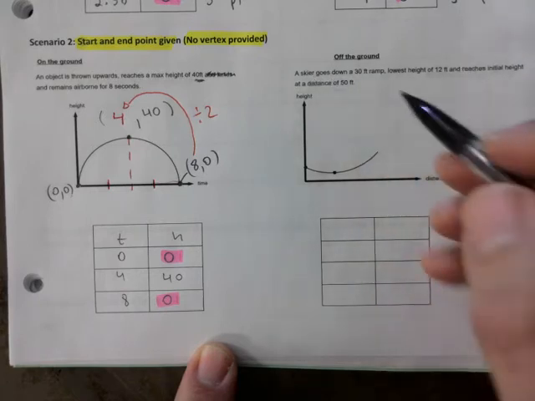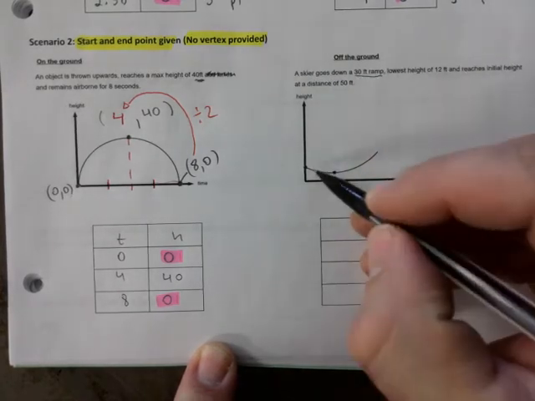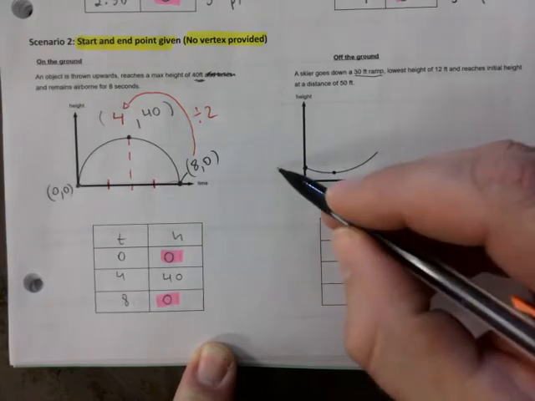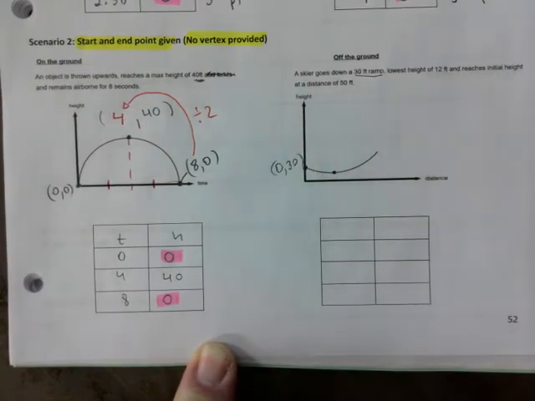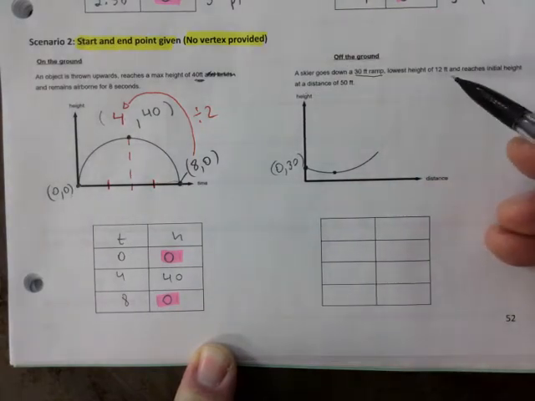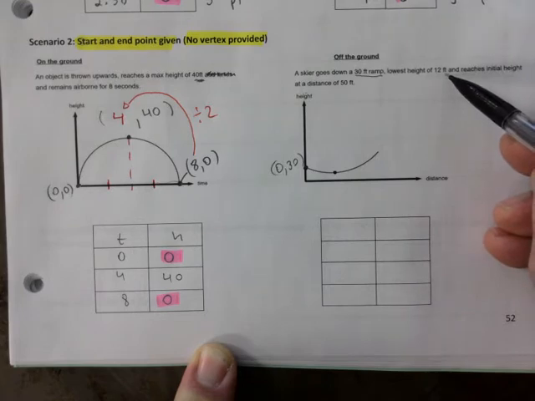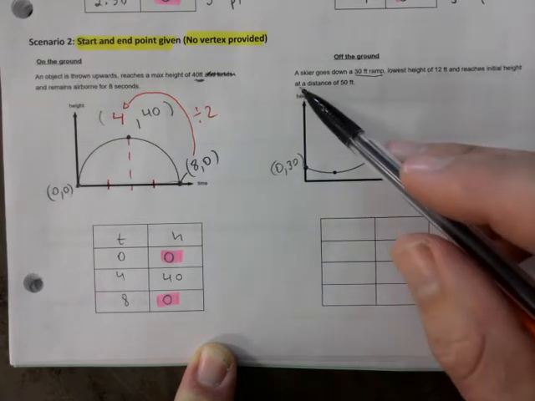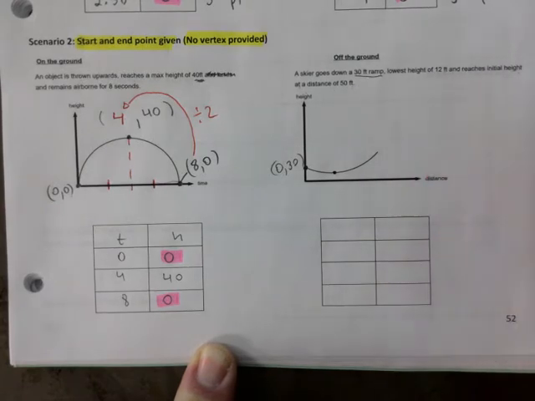A skier goes down a 30-foot ramp. Okay, so this is my ramp here. It's 30 feet off the ground. So I'm going to go 0, 30 right there. Notice that I'm comparing distance and height. So the lowest height is 12 feet and reaches the initial height at a distance of 50 feet. What's going on there? Reaches the initial height.